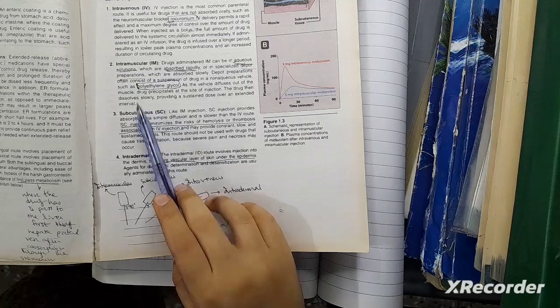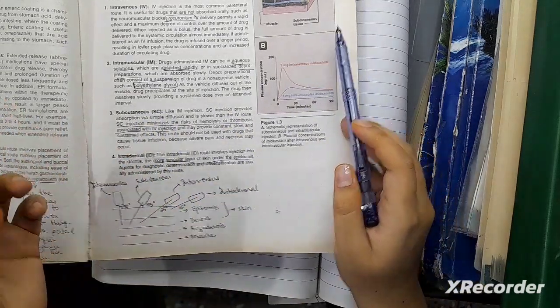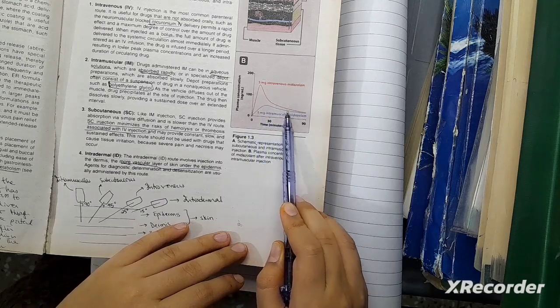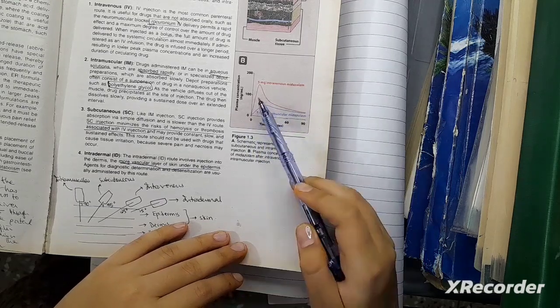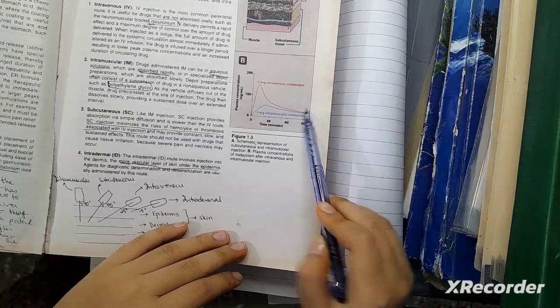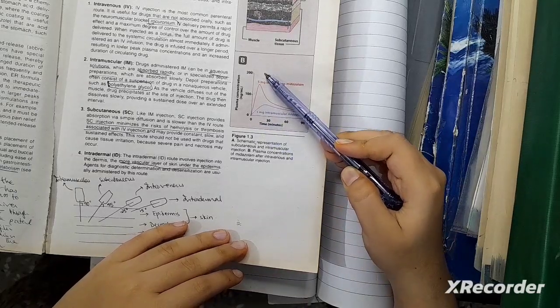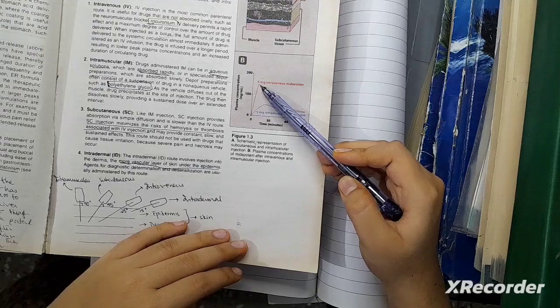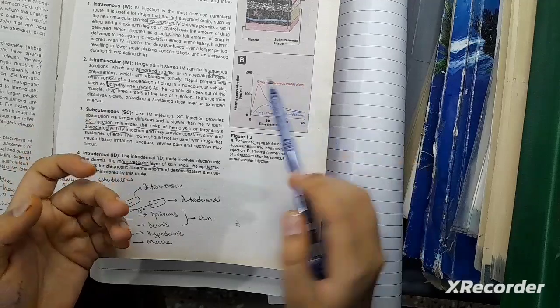Okay, so what happens to this drug is that it stays inside the muscle, and then it slowly and gradually dissolves. Okay, look at this graph. This is 5 milligram of intramuscular drug, and this is 5 milligram of intravenous drug. You see the height of the plasma concentration that is reached when the drug is given intravenously. Why? Because it is rapidly acting. It is absorbed rapidly into the body when it is intravenous.